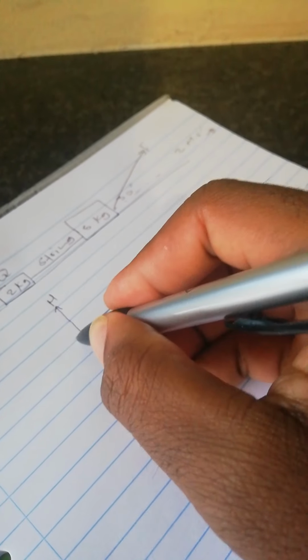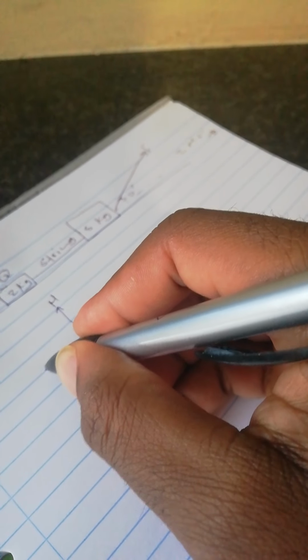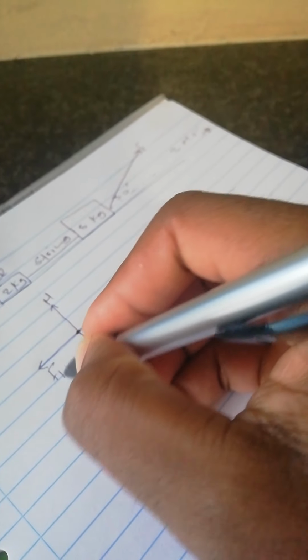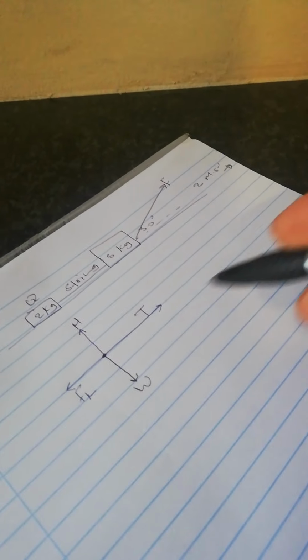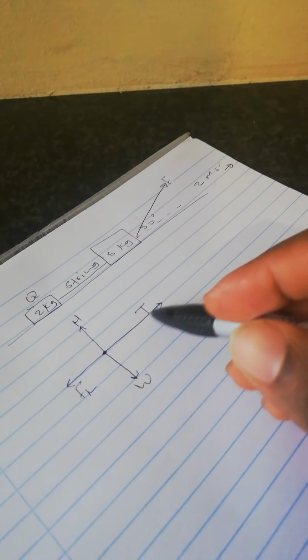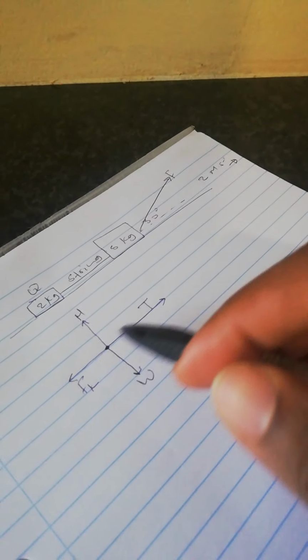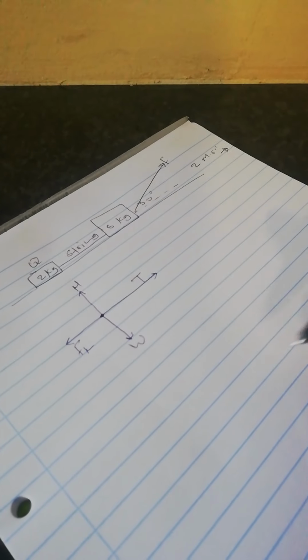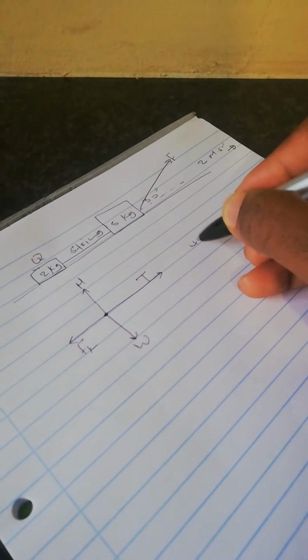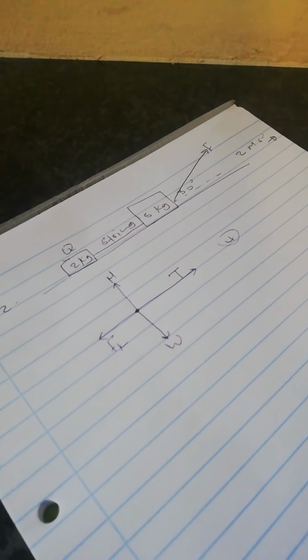We also have this force Fk, this is a force of friction. Can you see the difference between my tension force and this one? They are not equal. The tension force is bigger than that one, right? So okay, we are done with that. This is just a simple 4 marks.